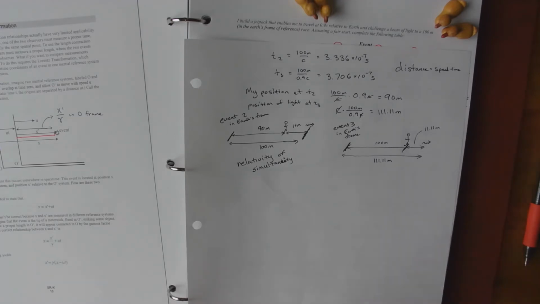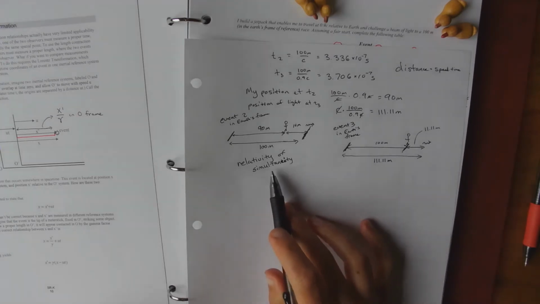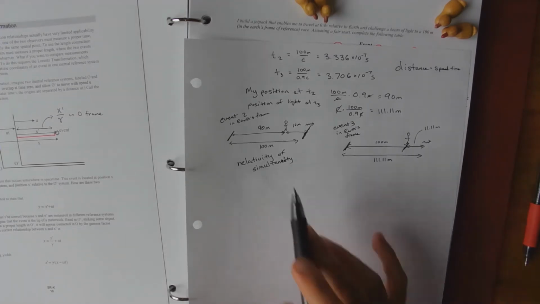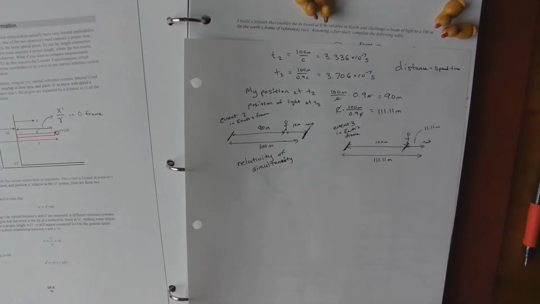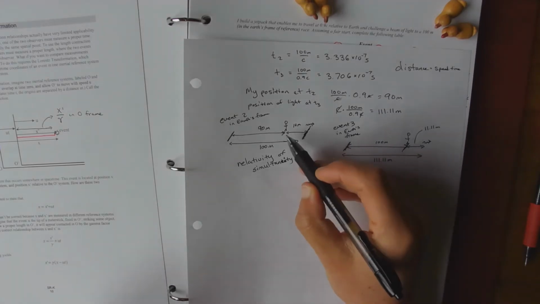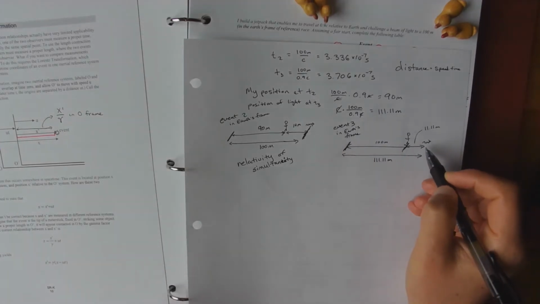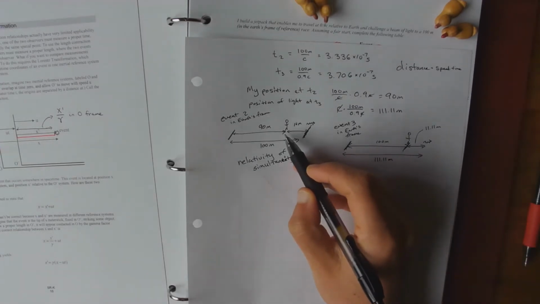Now, the reason that it's very easy to go astray when doing length contraction and time dilation instead of the Lorentz transformations is because of the relativity of simultaneity. So events which are simultaneous in one reference frame are not necessarily simultaneous in another reference frame. So I just introduced two new events. That would be the light passing the 111.11 meter mark and you passing the 90 meter mark.